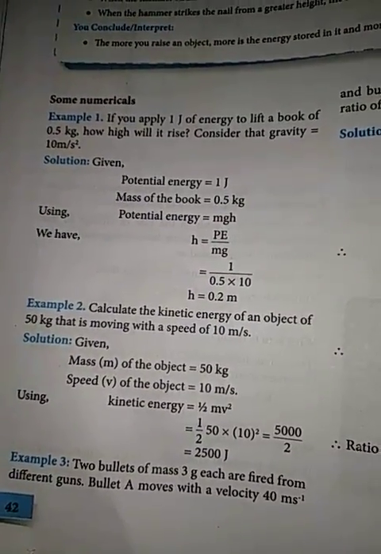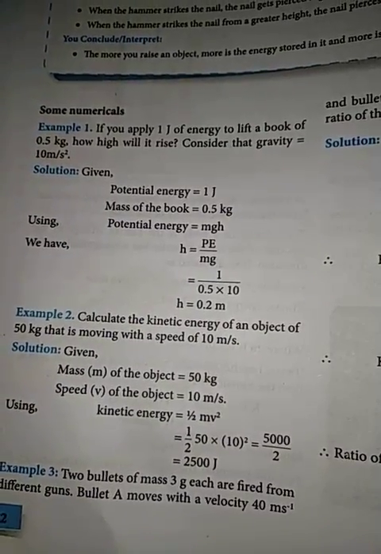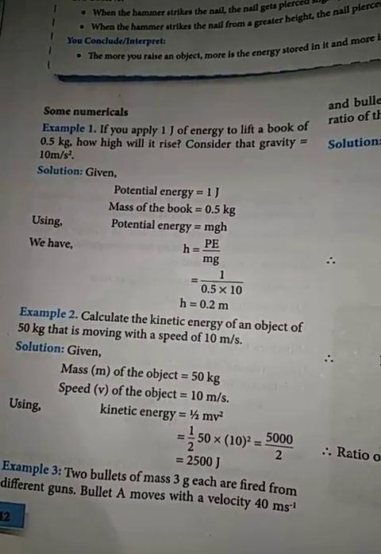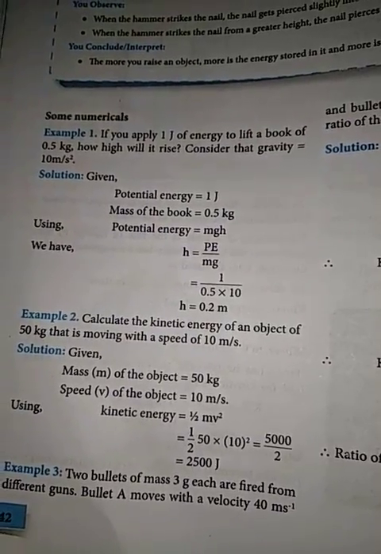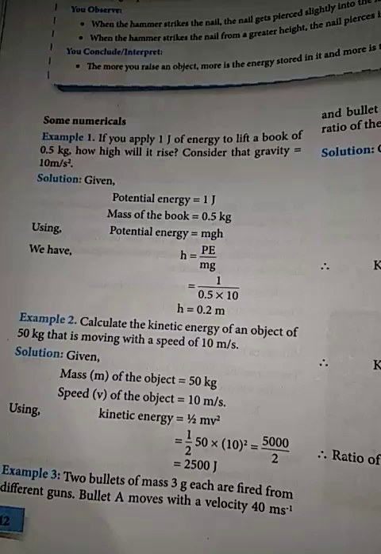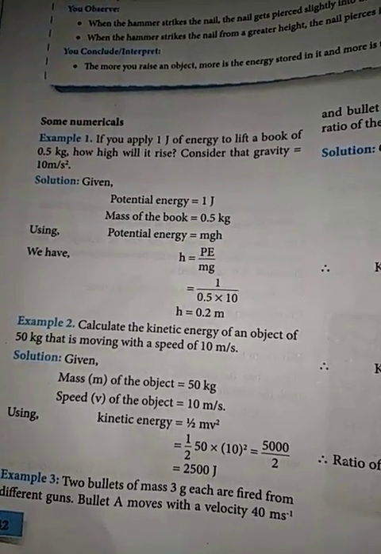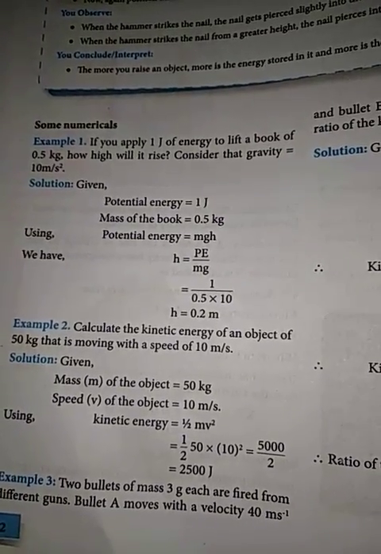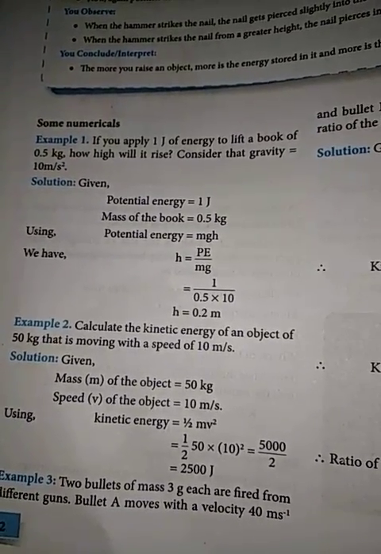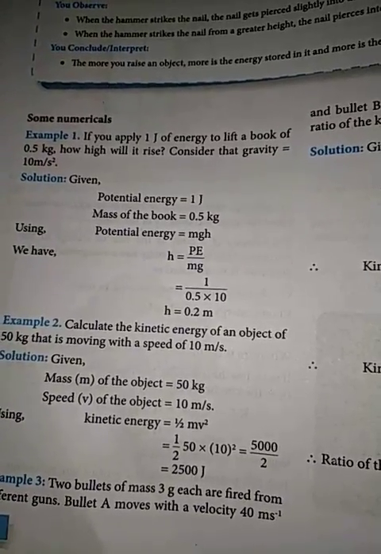In the previous video lecture, we discussed about work and energy, the various forms. The various forms mean the mechanical energy, that is kinetic energy and potential energy. And now today we will discuss about energy transformation and power.